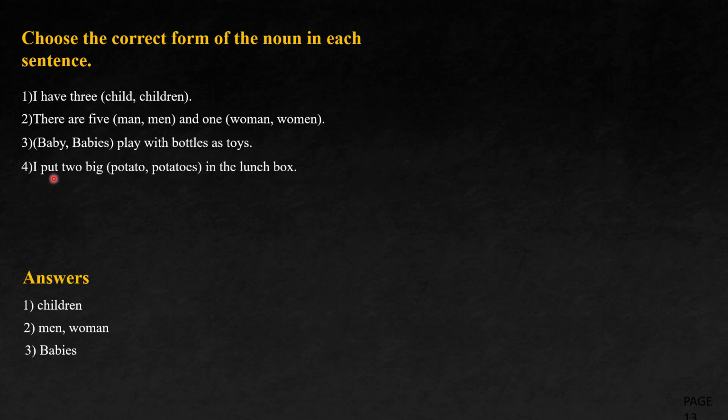Now I put 2 dash in the lunch box. There are 2. It should be plural noun. So it should be potatoes, right? Now we have a few men wear what? There are few men. So it becomes watches.